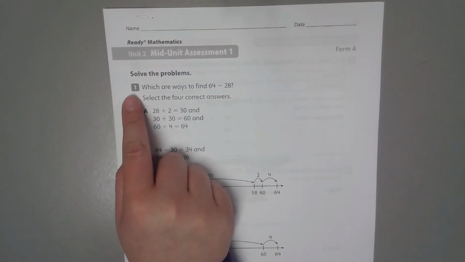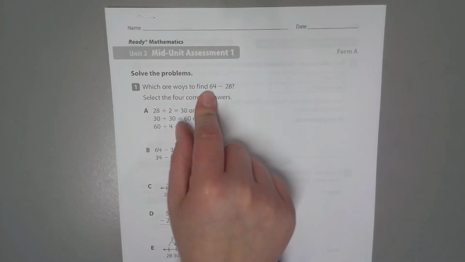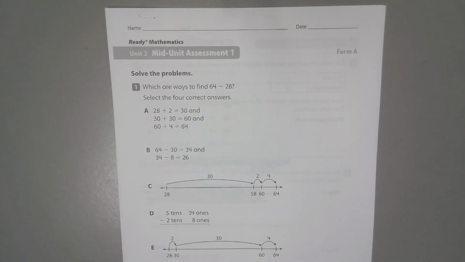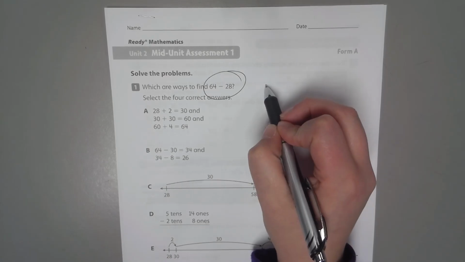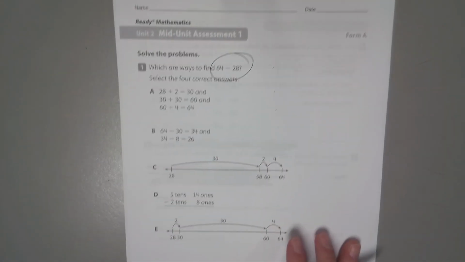You should see a number 1 in the corner. And it says, which are ways to find 64 minus 28? What are different ways to find that? First of all, you should probably do the problem to the side, 64 minus 28. That'll tell you the answer.